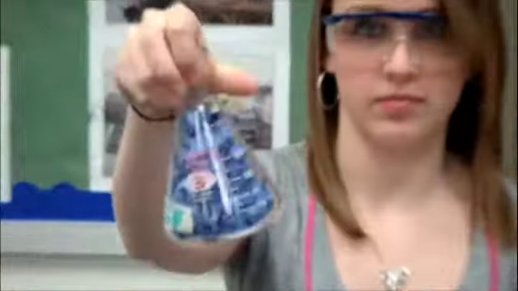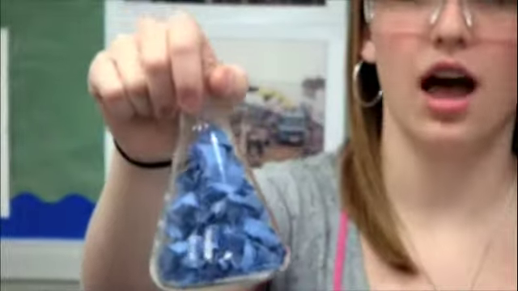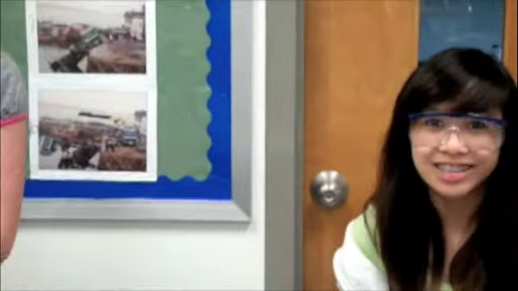Okay, the first thing we're going to be talking about is a solid. A solid retains its shape and size. It does not take the shape of anything else. These little blue things in here represent the molecules. A solid's molecules are very close packed together and they only vibrate. They do not move around a lot. For example, when I shake this, they are barely moving. They're just vibrating a little bit. An example of a solid is ice.